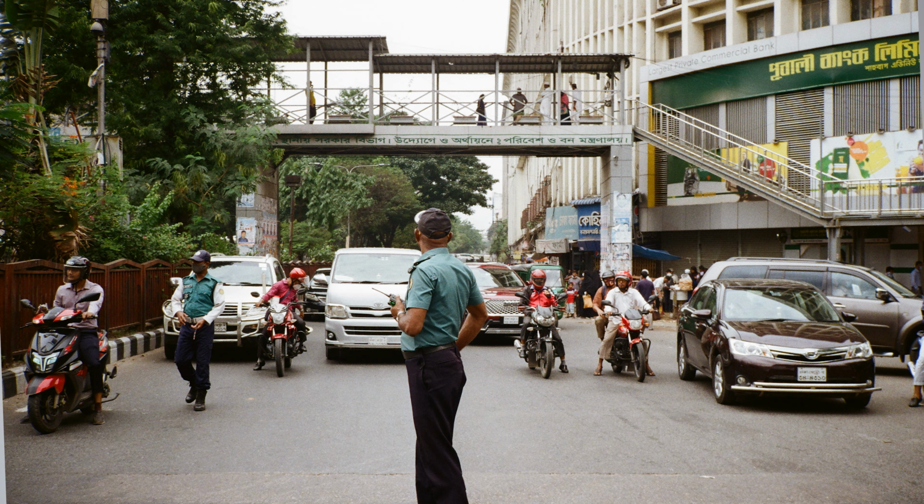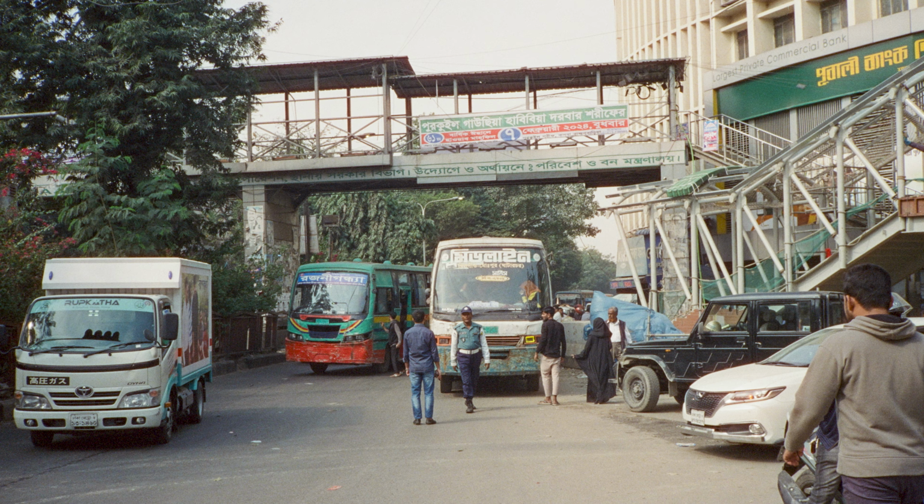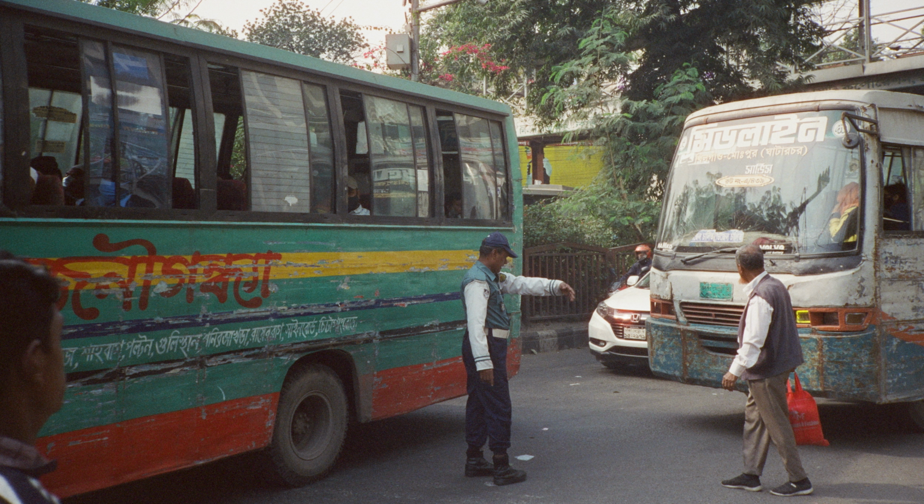I took a picture in this place two years ago and I decided to go back and take a few more photos there. I think it is very important to go back to places and take pictures during different times, with different lighting, different people, and different cars. But there's one thing that is constant in this area, which is a traffic man.